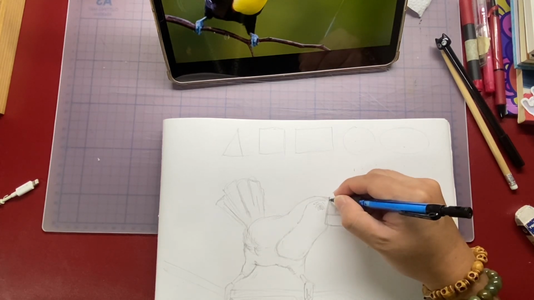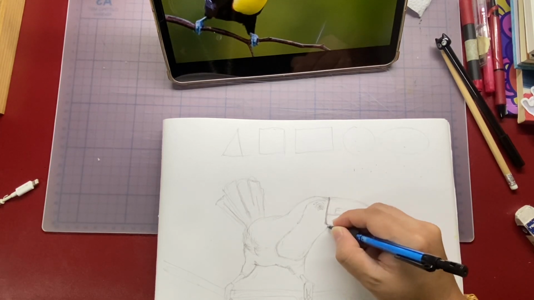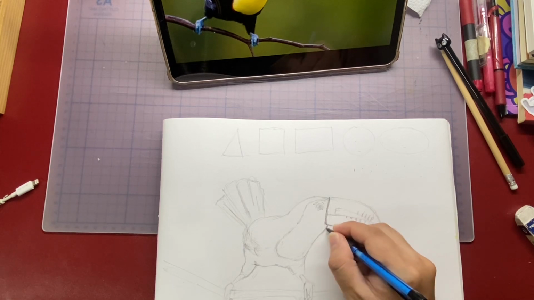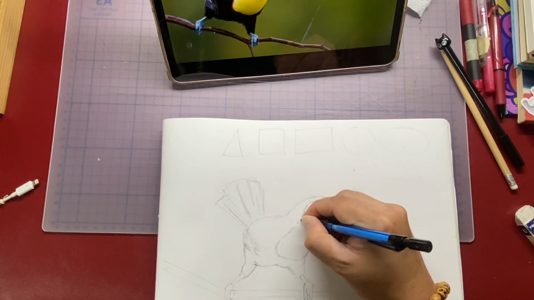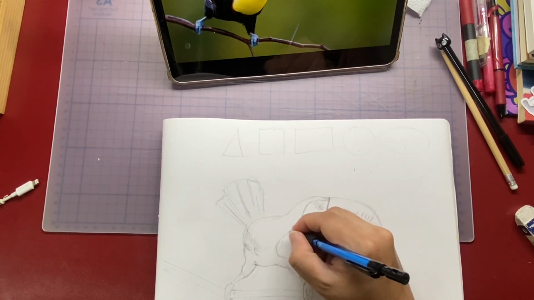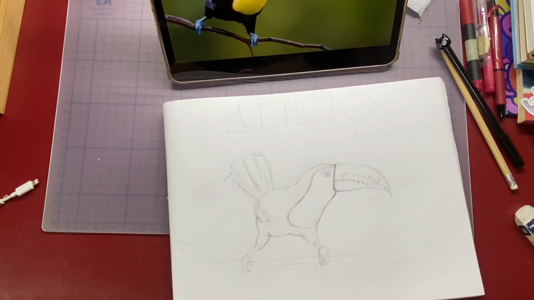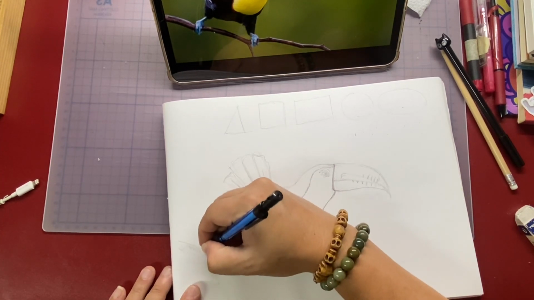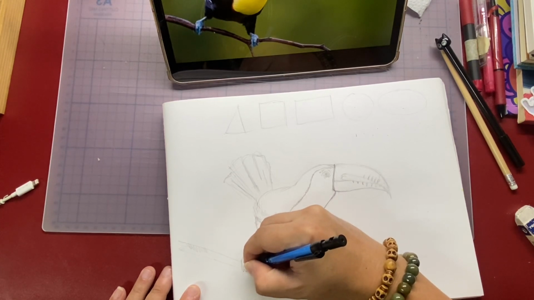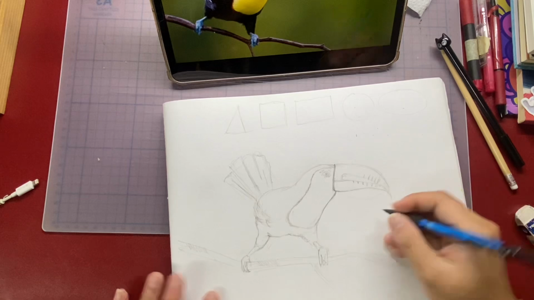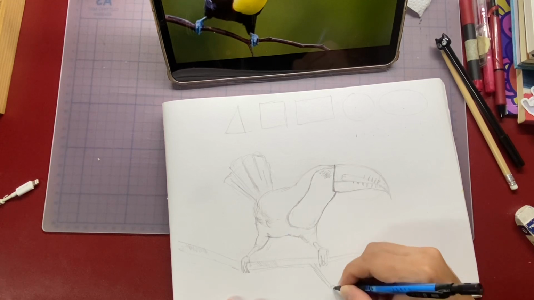You don't really need to outline it dark. I'm just darkening the lines to show the detail, so that it's visible. And there you have it. Basic drawing of a bird.